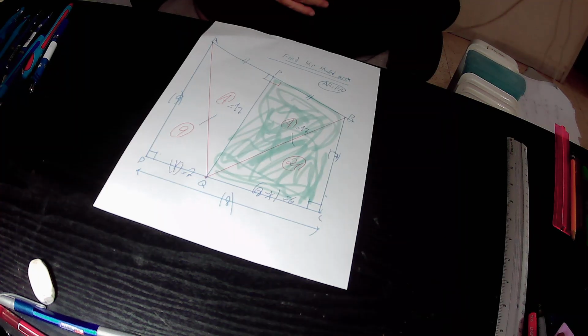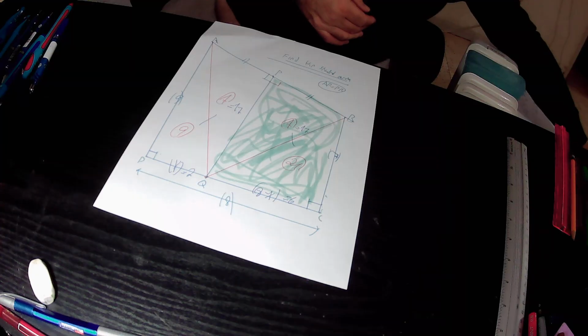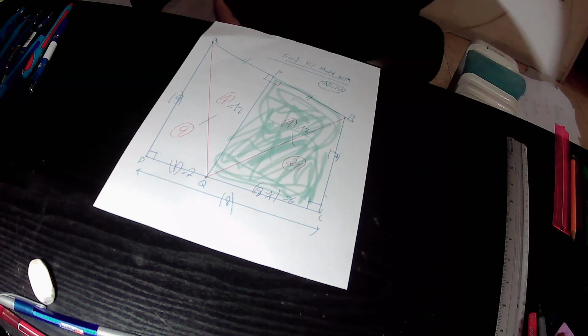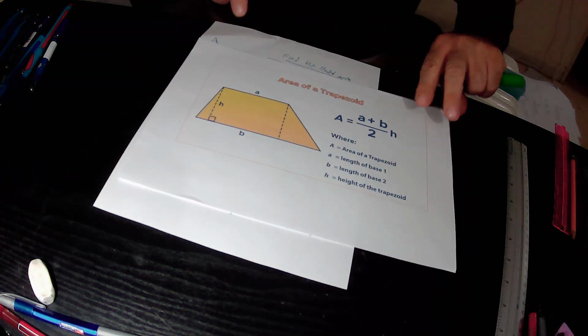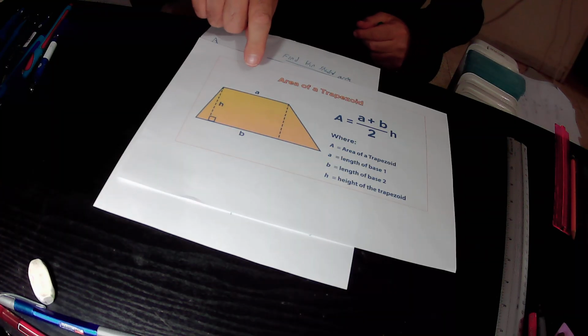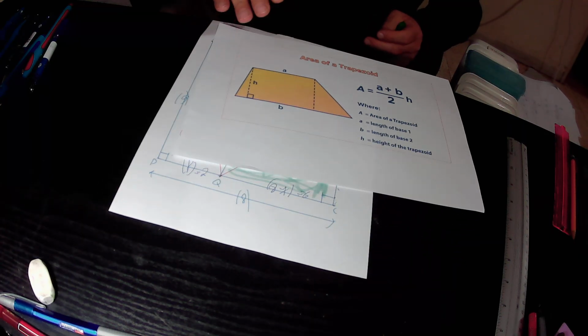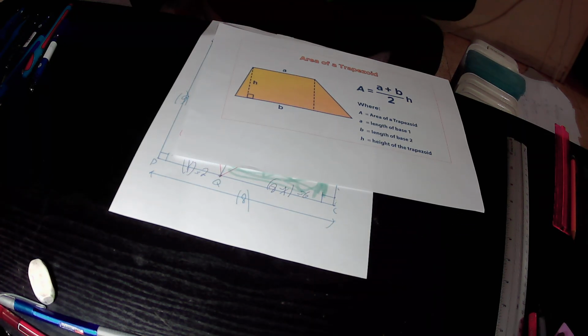What is the area of a trapezoid? We know that the area of a trapezoid is equal to the sum of its two parallel sides, that is the bases A plus B, times the height h over 2. Again, the area of this trapezoid is equal to the sum of its two parallel bases, A plus B, times the height h over 2. The height must be perpendicular to the bases.